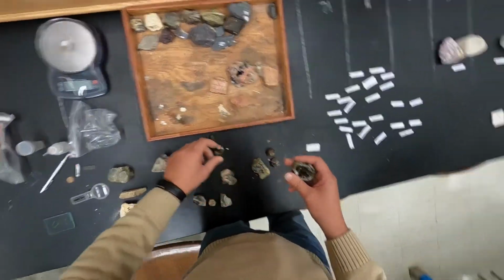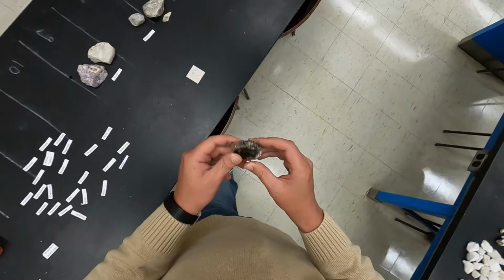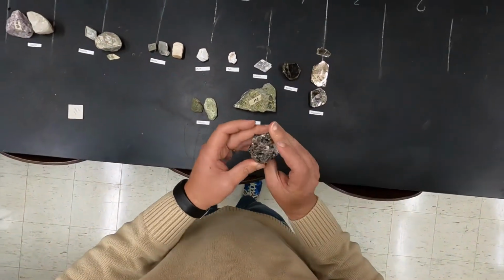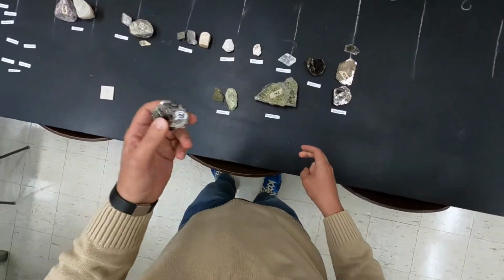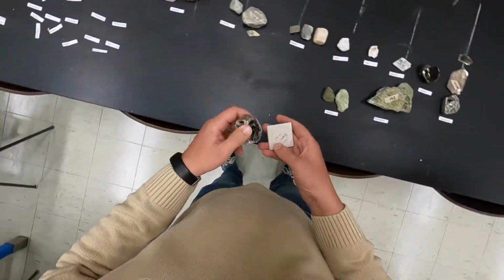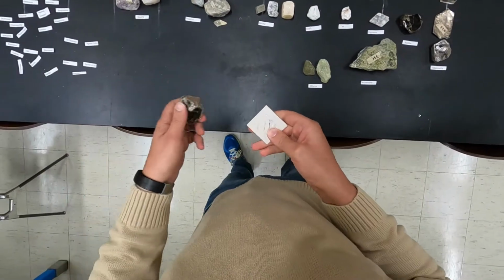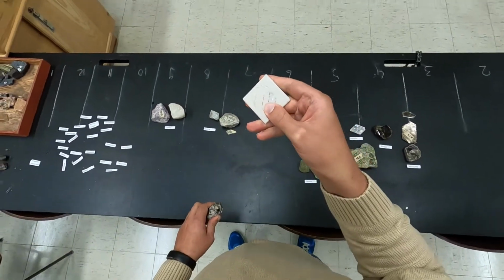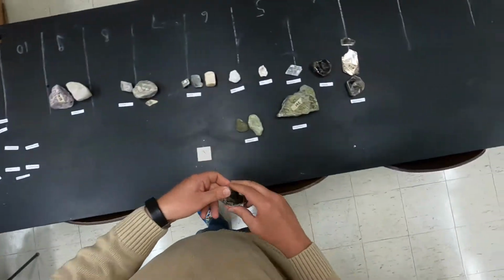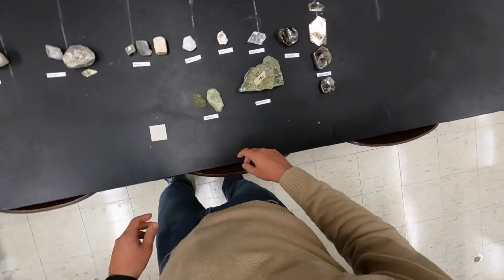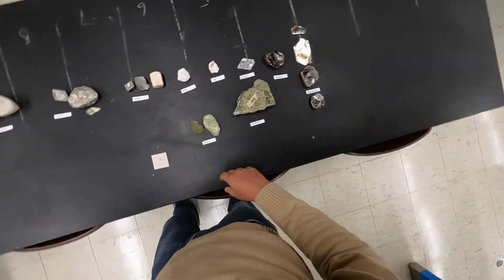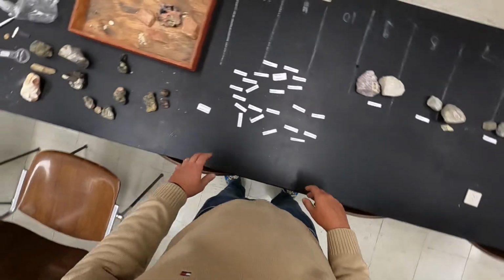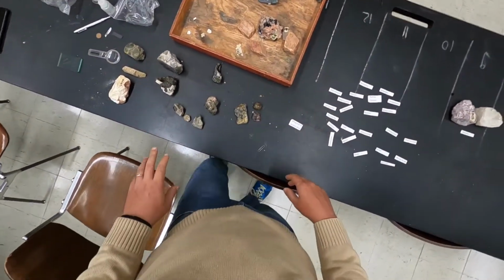This one is still biotite, I can definitely say that. Or maybe not, maybe it's muscovite. So again, streak color can help me with this distinction. And definitely looks white, so I would put it in here as muscovite. And then look at other minerals.